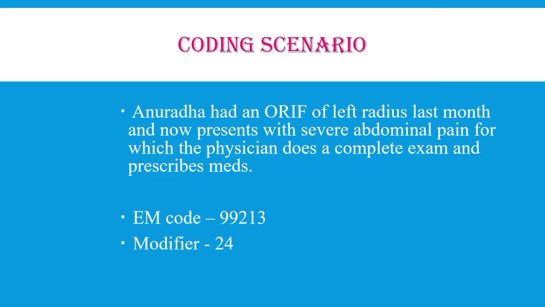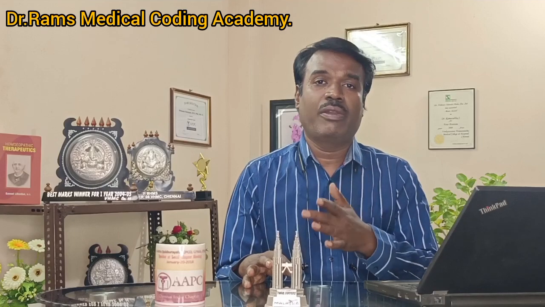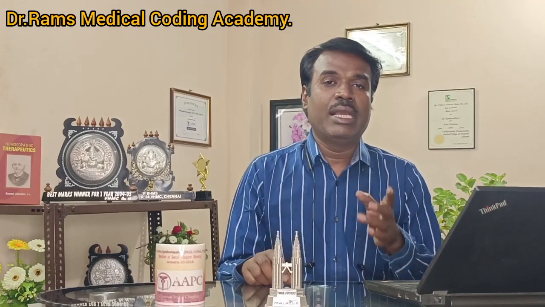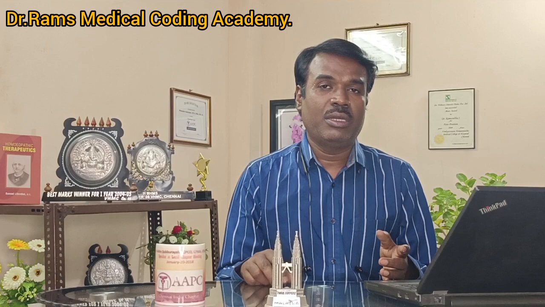Now let's see a coding scenario. Anuradha had an ORIF of the left radius last month and now presents with severe abdominal pain, for which the physician does a complete exam and prescribes meds. You can see the patient has undergone an ORIF, which is nothing but an open reduction and internal fixation. Essentially, she has had a fracture treatment and the global period for this surgery would be 90 days. So it is considered a major surgery and so there will be a post-operative 90-day global period.